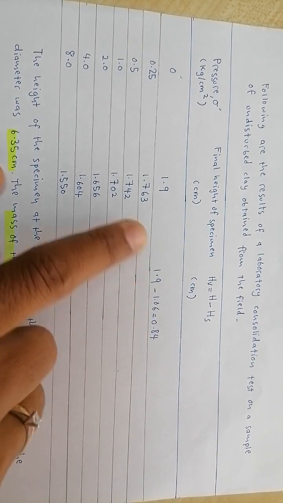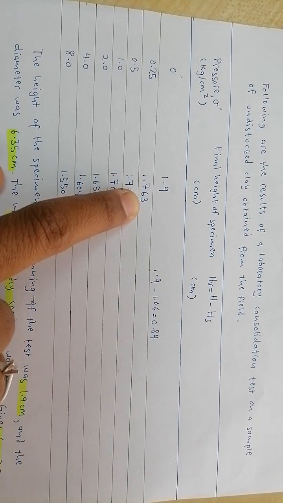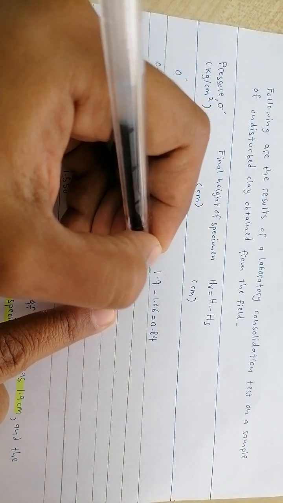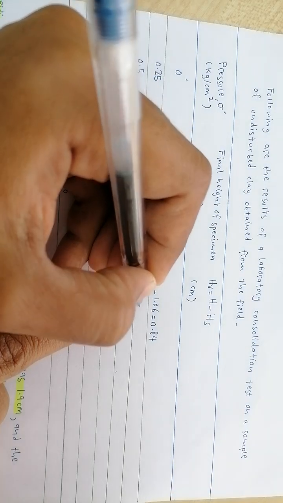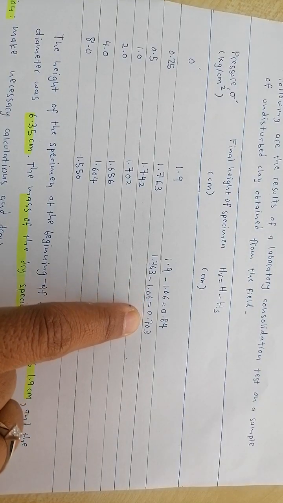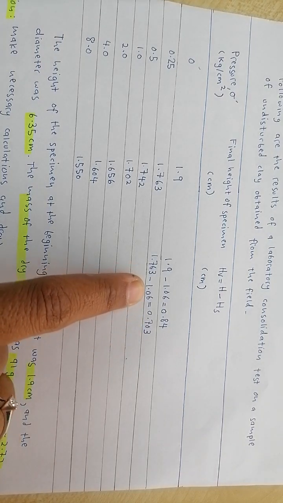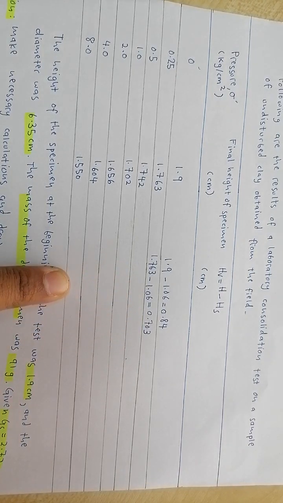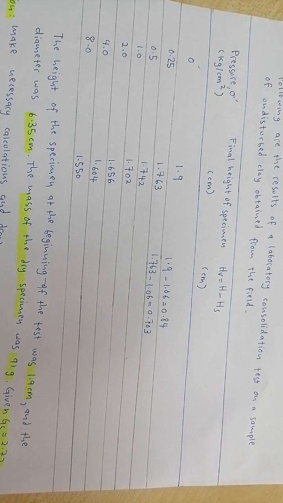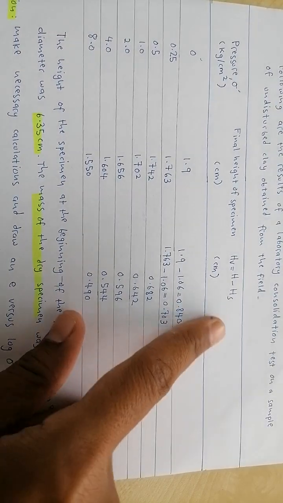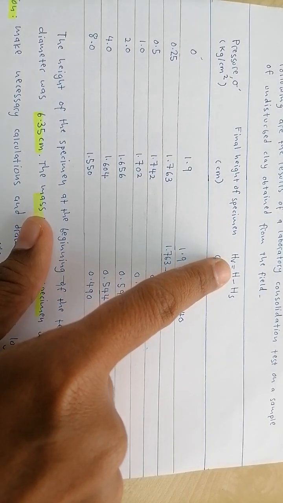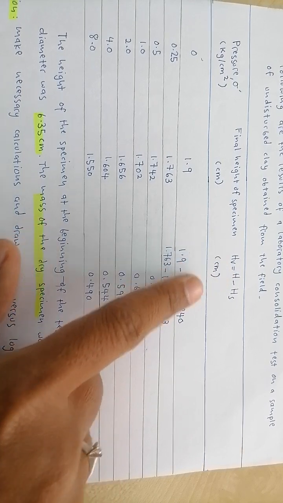Then this one, 1.763 minus 1.06 equals 0.703, and you can do the rest. You can complete this column here. So this is the complete data that you will get for Hv, or the height of void.